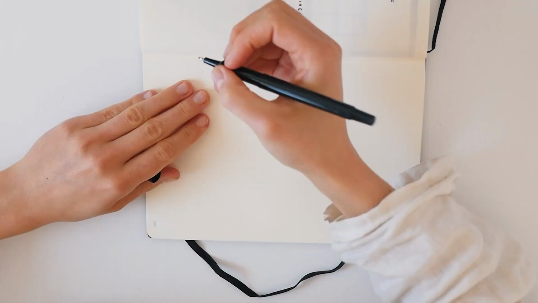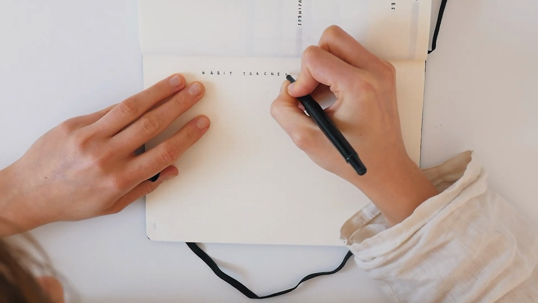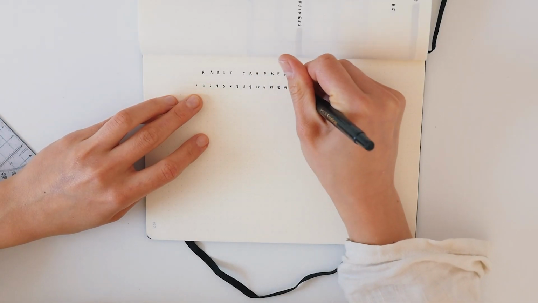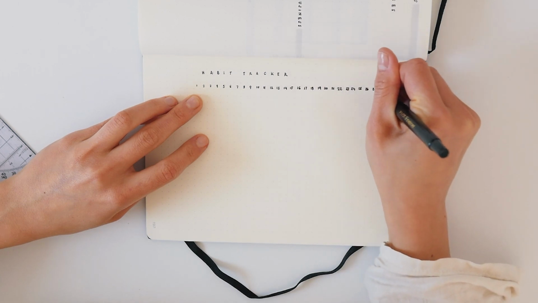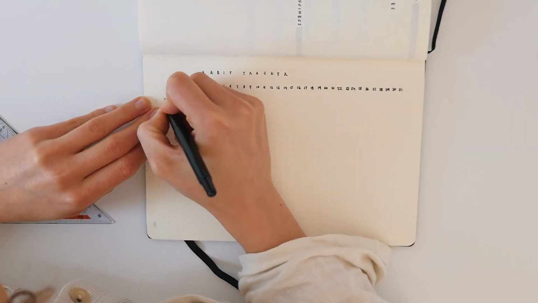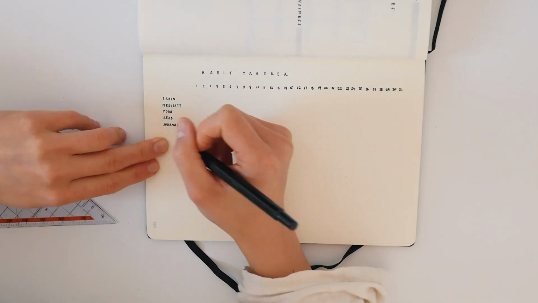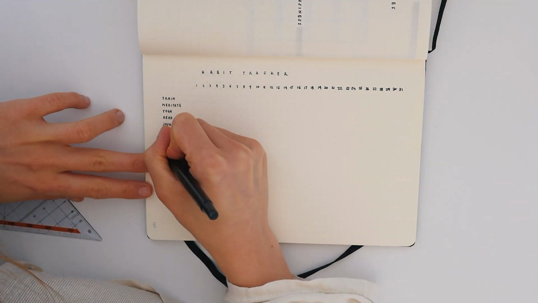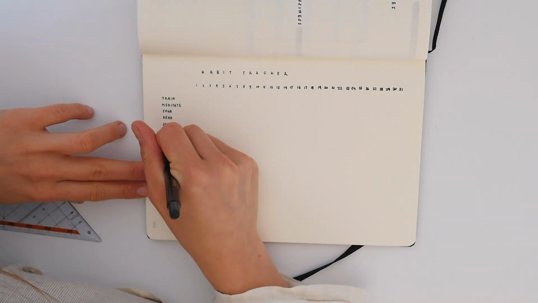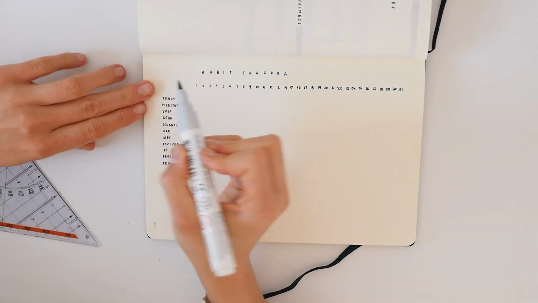Onto the next page, I have my habit tracker, and I think habit tracking is really important when you want to build up a routine. And I could add more habits, but so far I feel like I'd rather focus on fewer of them, but just really focus on them, because I haven't been able to keep up with all of them.